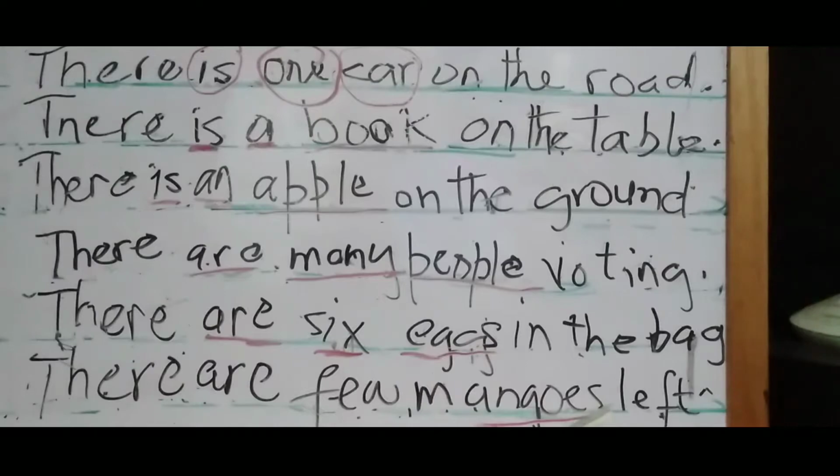Some words you just add an s, but in the case of mangoes, you are supposed to add es. So there are few mangoes left. Few indicates the quantity, and are is the verb that matches the quantity, because it's a plural countable noun, so therefore we use a plural verb.